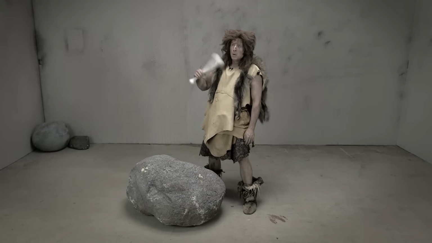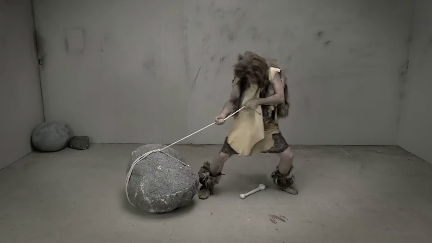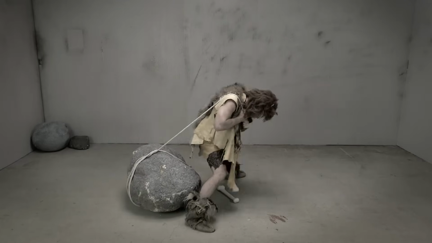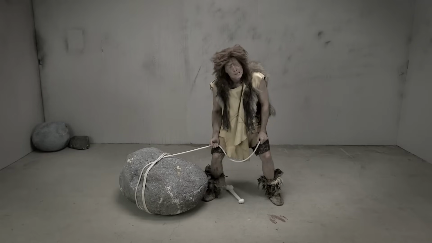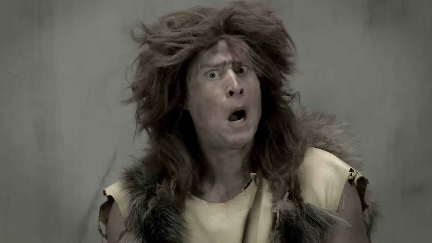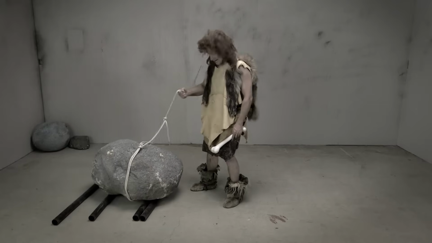But in ancient times, people learned how to move heavy rocks using ropes and rollers. Yes, rollers. Rollers make it much easier to move a heavy object.